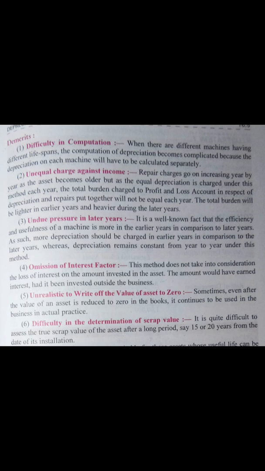lifespan of that asset. Next is difficulty in the determination of scrap value. And obviously, how can you estimate the correct value of the scrap value at the beginning, or we may say at the time of the purchase of that asset? So it becomes difficult and completely impractical to calculate or determine the scrap value.